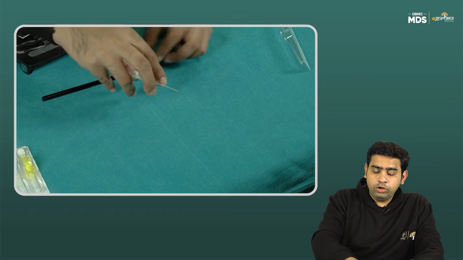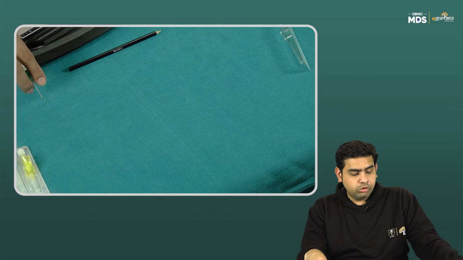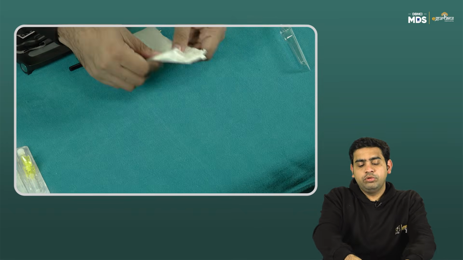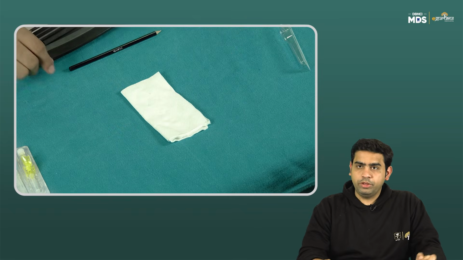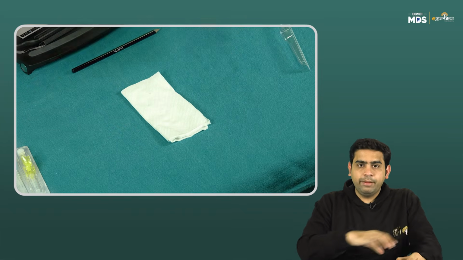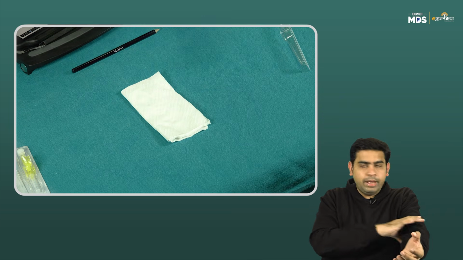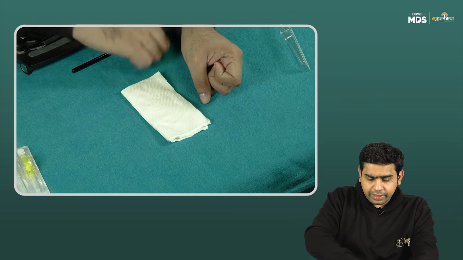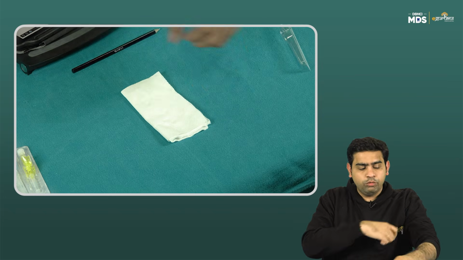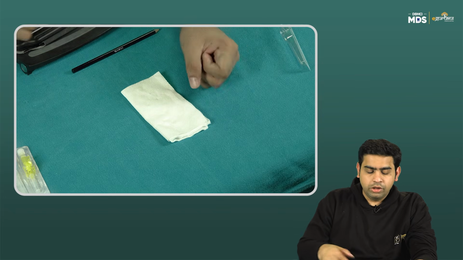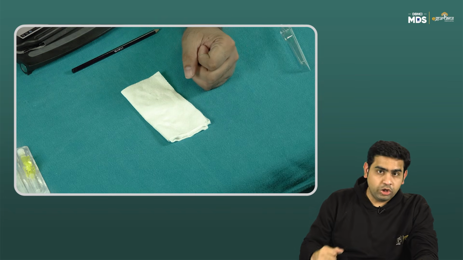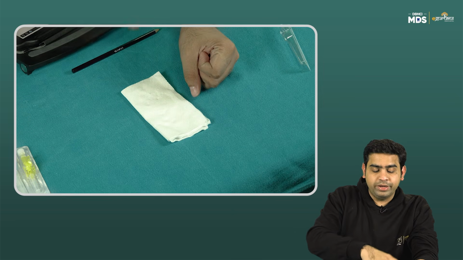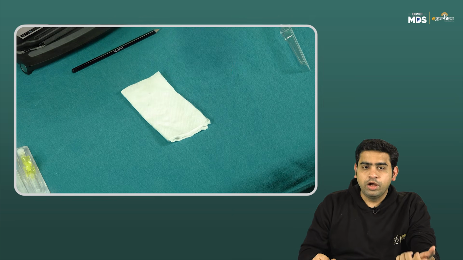Now let's assume that I want to put a cannula into this particular patient. This is the arm of the patient. So I apply the tourniquet and clean that particular part. Let's assume you want to put the cannula over here. There are a lot of hairs. If your patient has a lot of hairs, you can always trim it. Otherwise, you might find it a bit difficult to put the cannula.